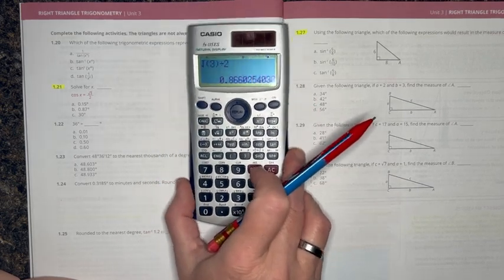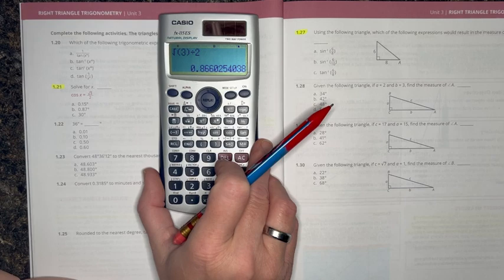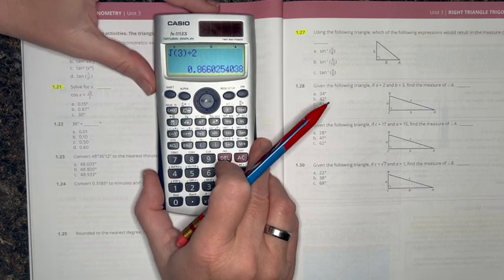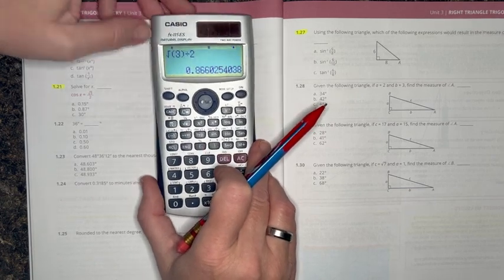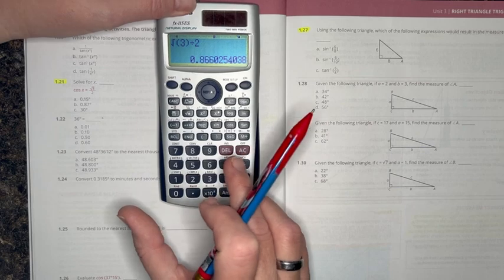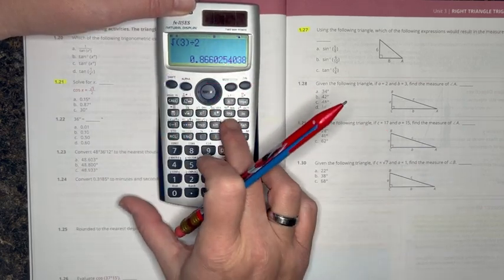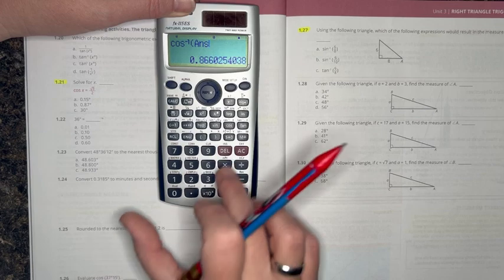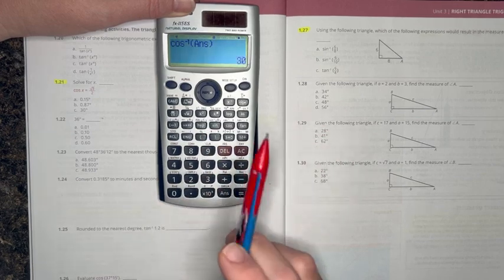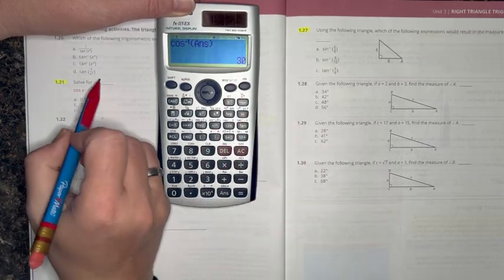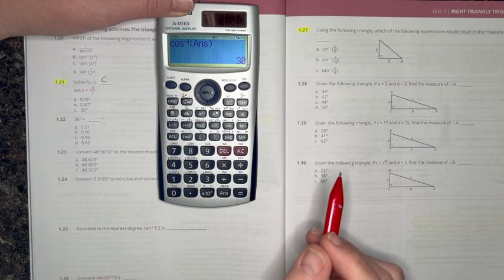So now we need the inverse because we want to find the degree measure. So I'm going to take inverse cosine, throw the answer in there, close my parentheses, equals 30 degrees. So letter C.